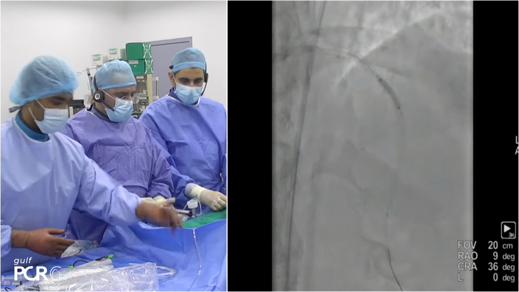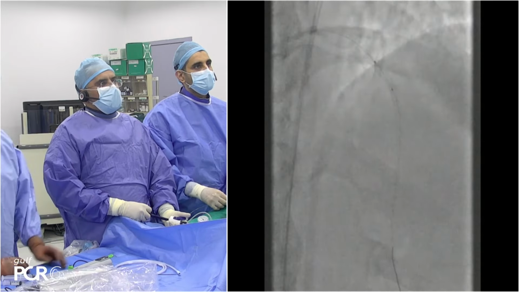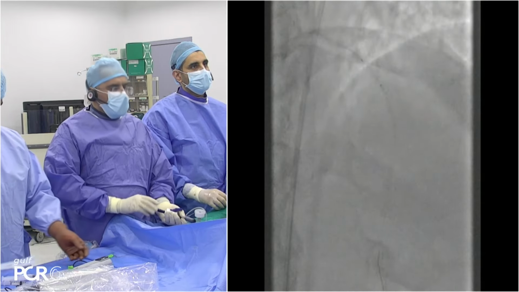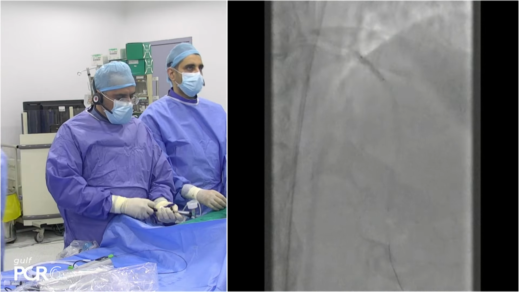What is this balloon? You have already ballooned it to the 3.0, right? This is a different balloon? No, that's the proximal part. Now we're going to the distal part of the stent, going with 2.5. Just make sure that we are optimizing the distal part.